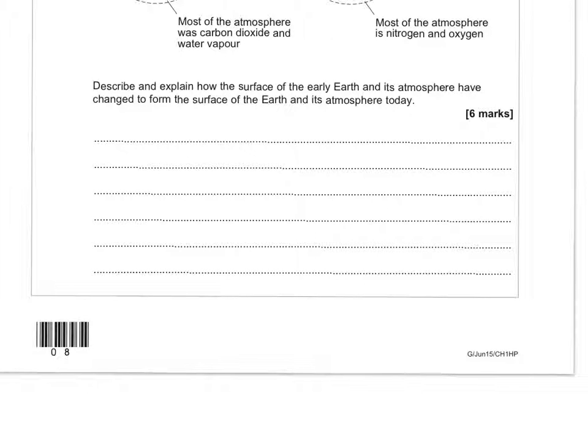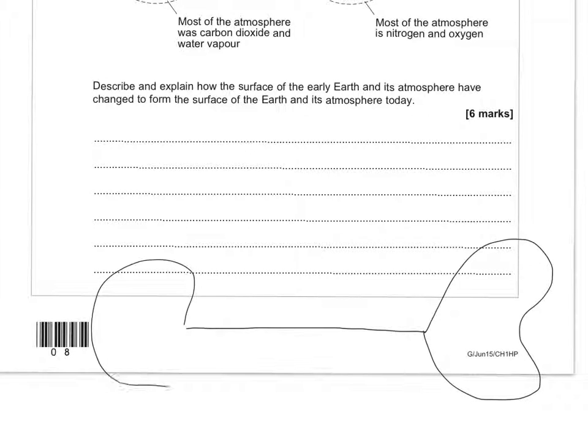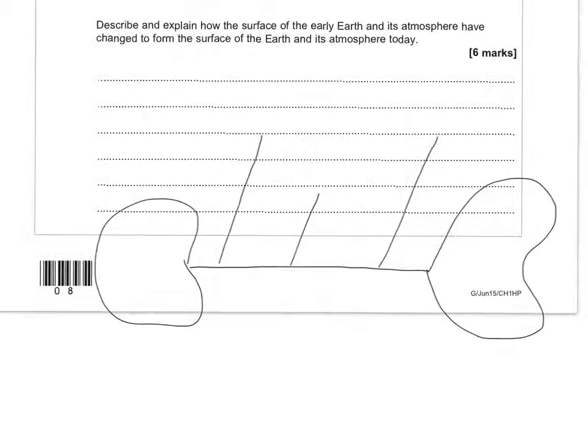And what I like to do is use something called a fishbone organizer. So this is the body, this is its tail, this is its head, and then it's got 6 bones that are for the 6 points that are within the question.